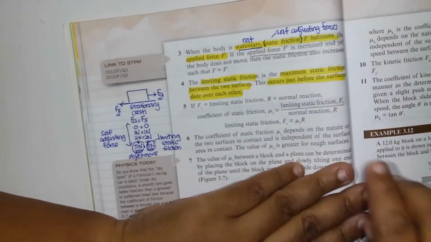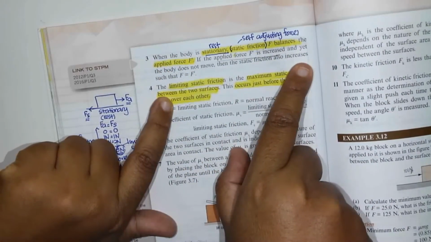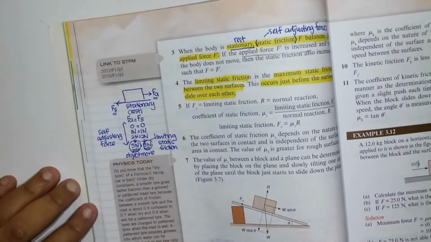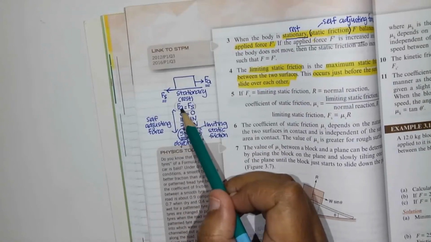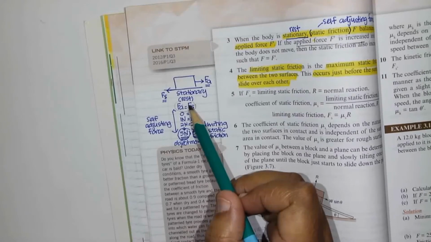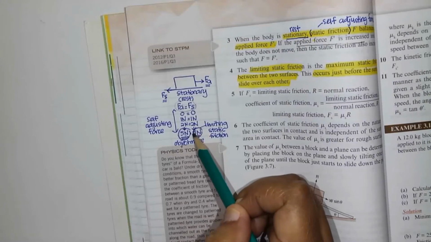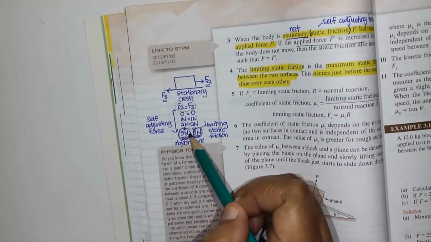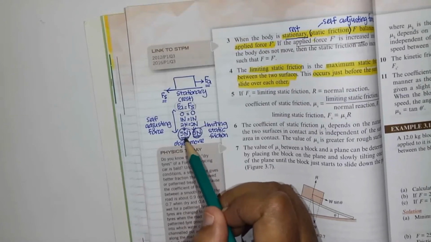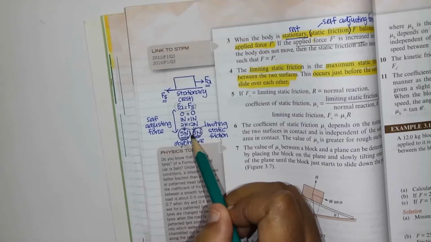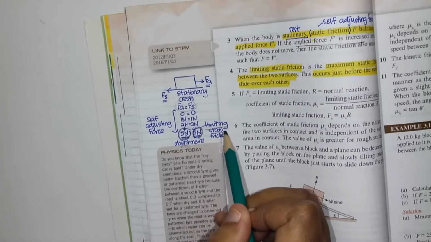If the applied force is increased and yet the body does not move, then the static friction also increases. Why? Because it's a self-adjusting force. First, FA equals Fs. Then you increase the applied force, and you increase the static friction force, until you come to a maximum value of the static friction force, which is the minimum value of the applied force. After this, the object will start to move. This maximum value of static friction is called limiting static friction.